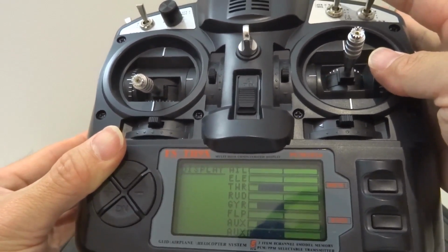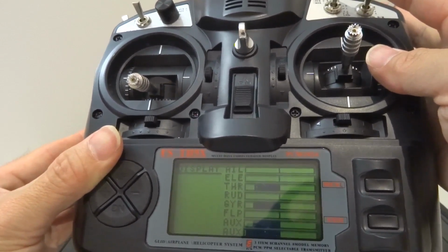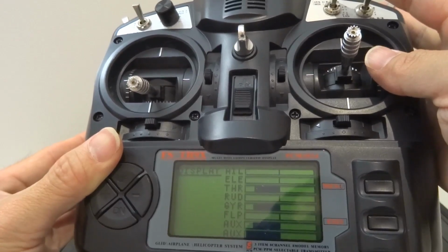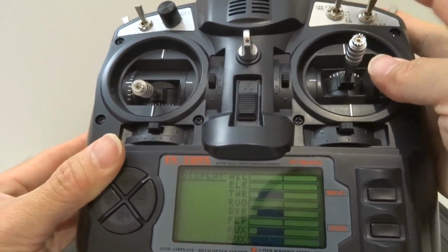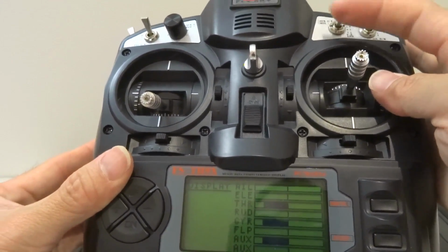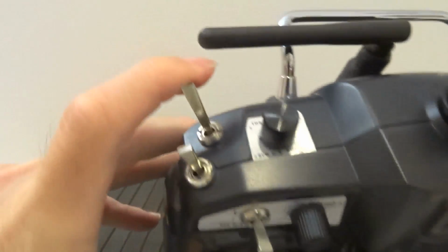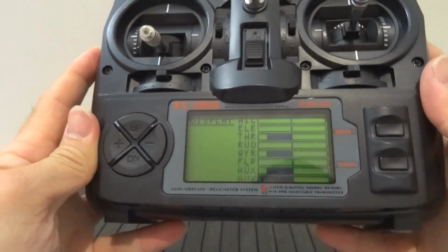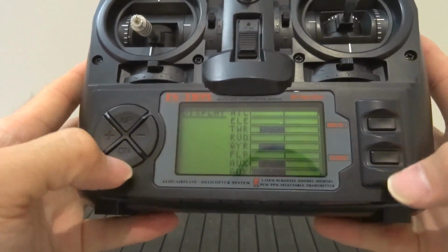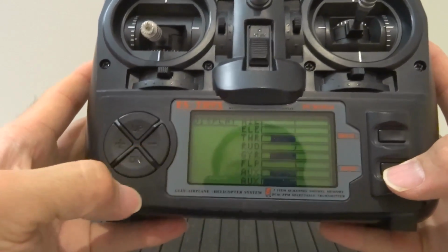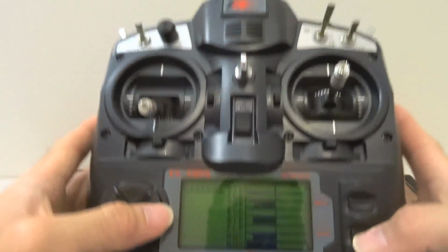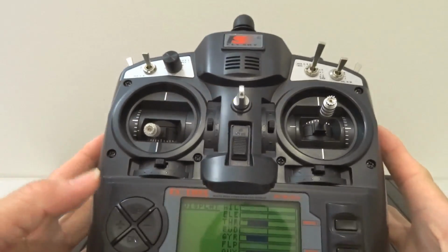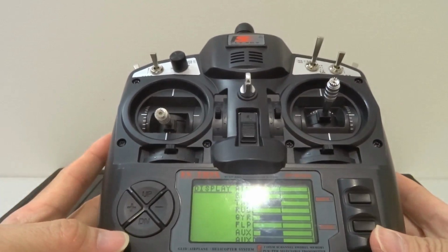Usually it's stabilize, horizon and acro. So you have the 3 position switch, and this one, throttle hold, is arm and disarm.